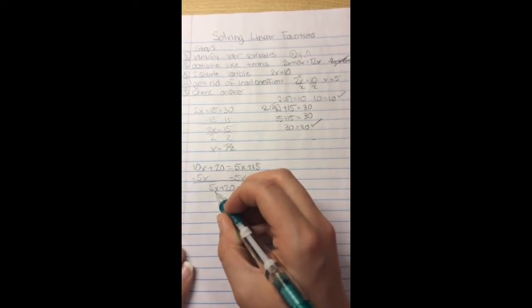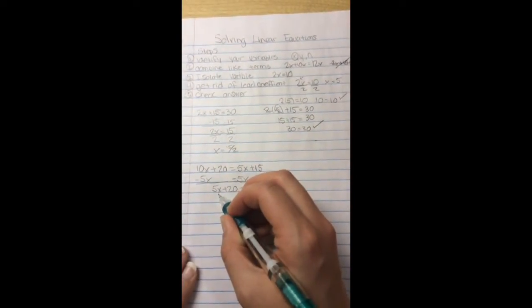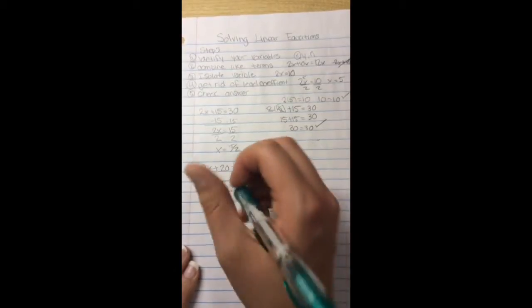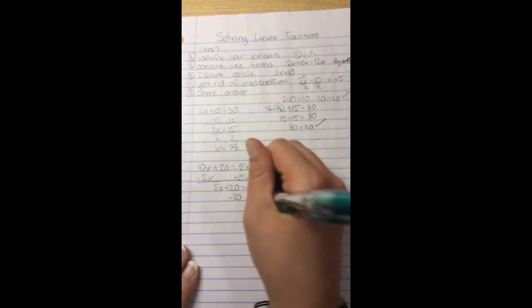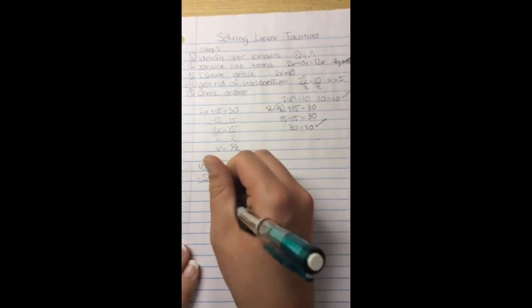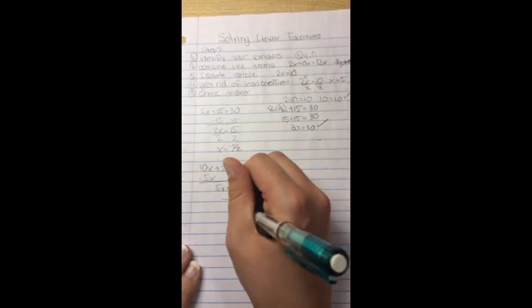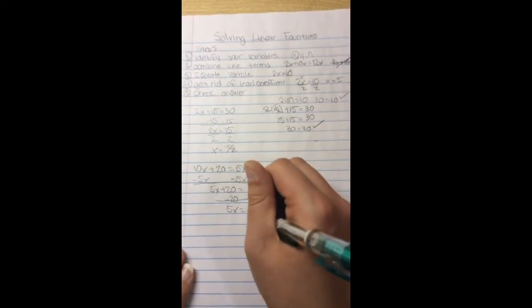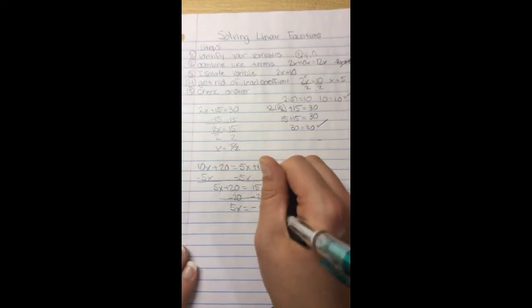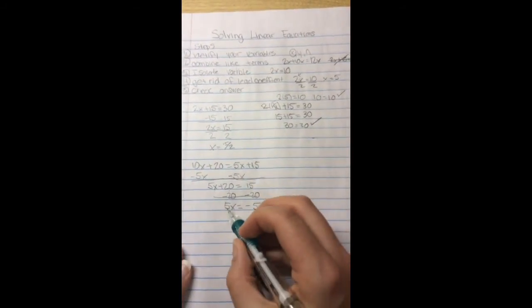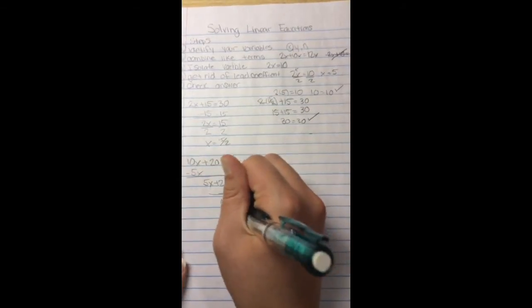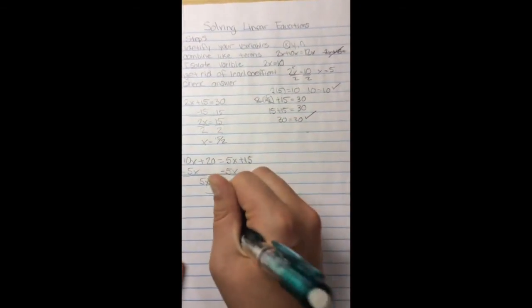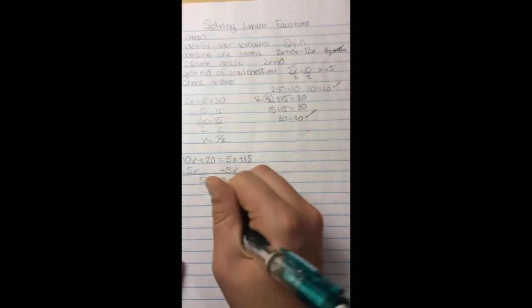Since I picked my variable on this side, I need to get rid of this 20. So I'm going to do 20 minus 20 on each side. So now I have 5x equals negative 5. Now I need to get rid of my leading coefficient, so I need to divide by 5. So x will equal negative 1.